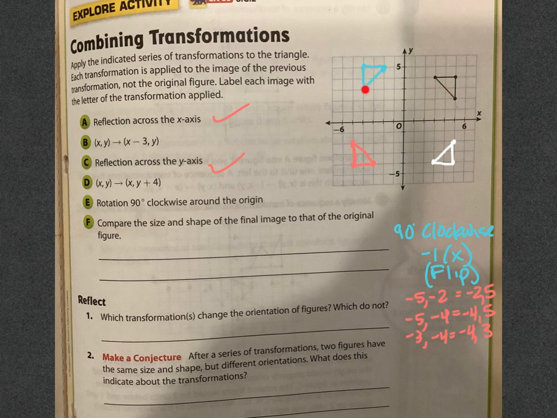There's a length of 2, and then this one crosses 2 diagonals, length of 2, and this one crosses 2 diagonals. So they're the same size and shape. Which transformations change the orientation of the figures and which do not? The orientation is just which way is up or which way is down or which way is side to side. And I'm looking at from here to here, it gets flipped upside down, so that changes the orientation.